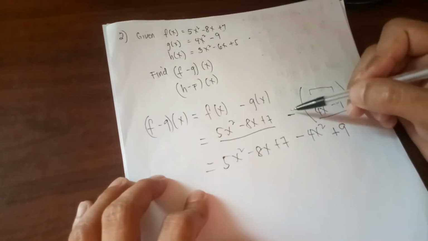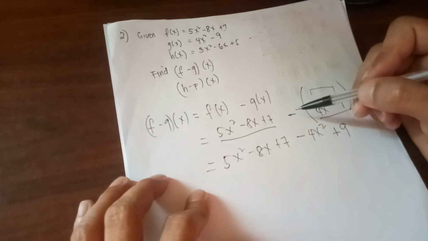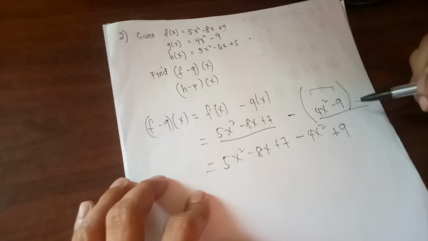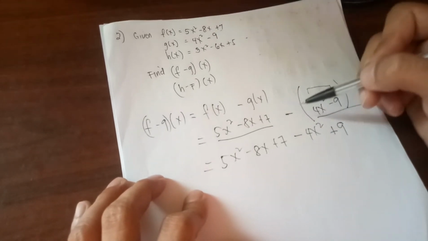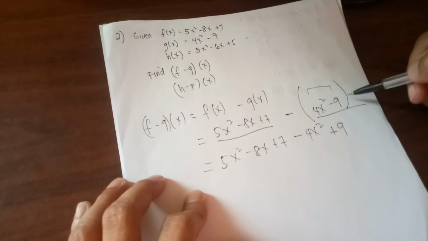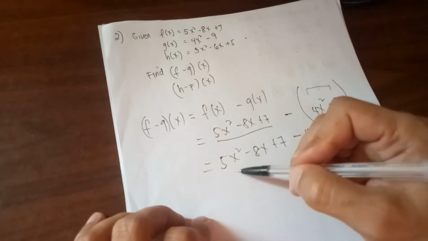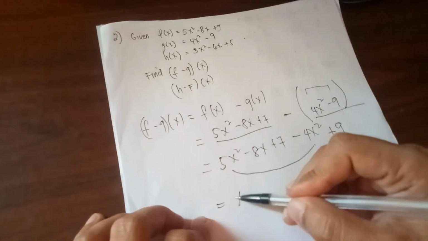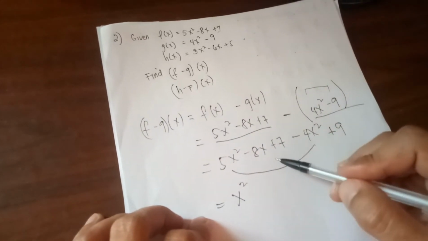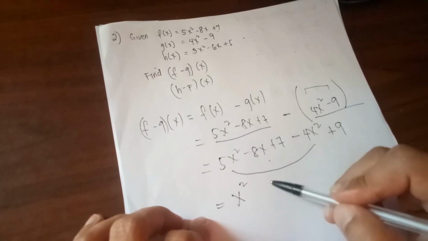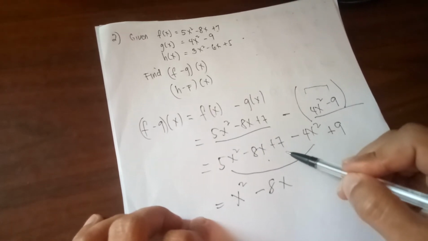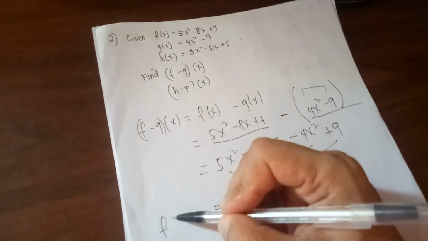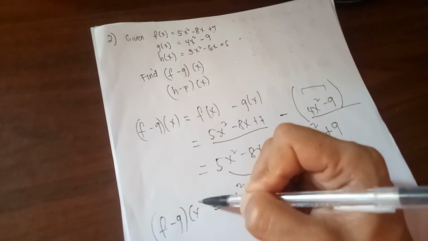If the operation is positive, like what we had in the first example, no need to enclose with the parentheses. It goes straight through, okay? If it is subtraction, we have to subtract all these terms from these terms. Now, combining like terms, 5x squared and negative 4x squared is positive 1x squared. And then minus 8x, and then 7 and 9 is positive 16. So this is now the value of f minus g of x.